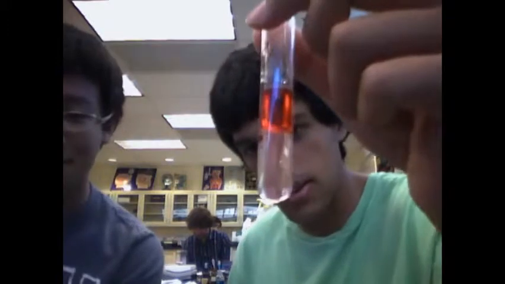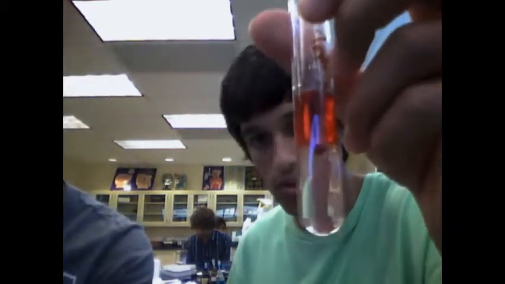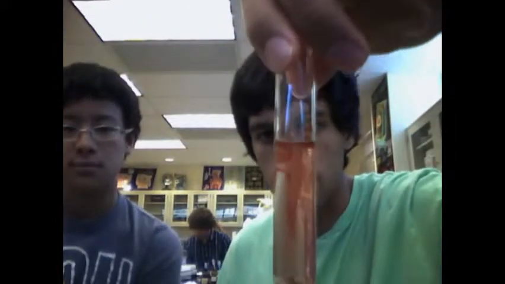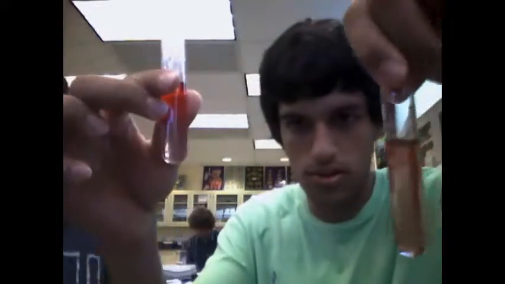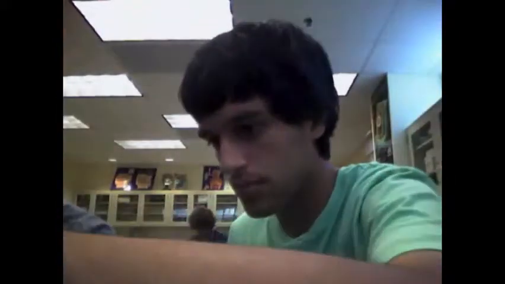Welcome to the Sudan reagents. Sudan reagents test for lipids. Here we have the positive test result with the vegetable oil and Sudan reagent solution. And this is a negative test result with water. So we can tell this is positive, this is negative.